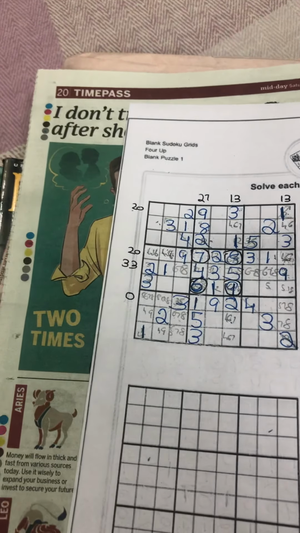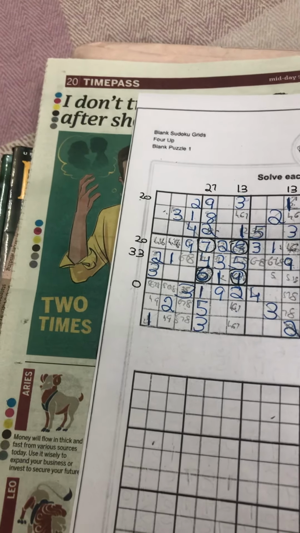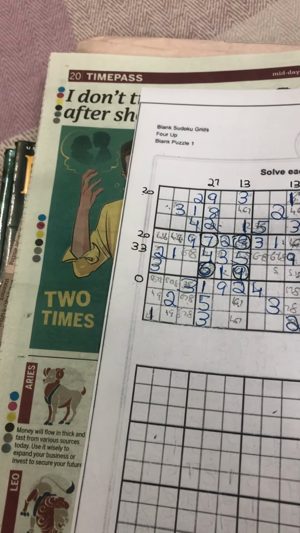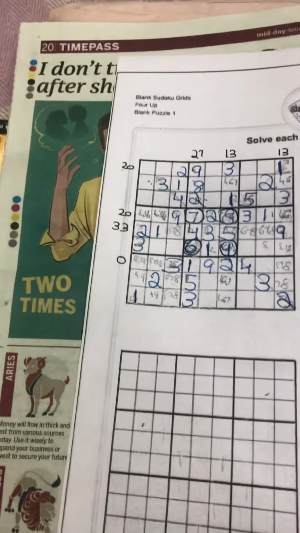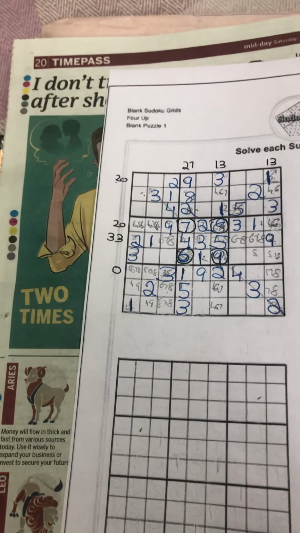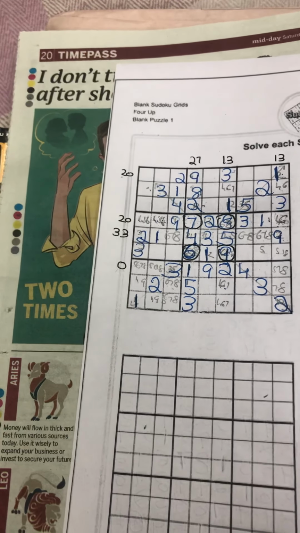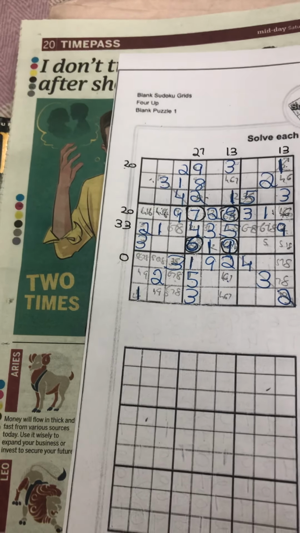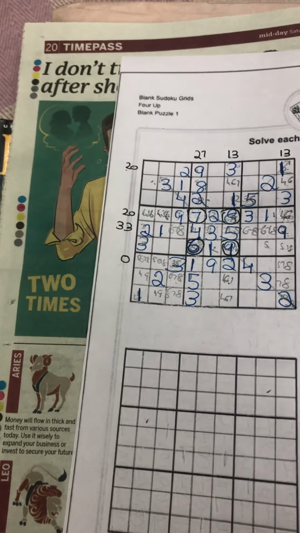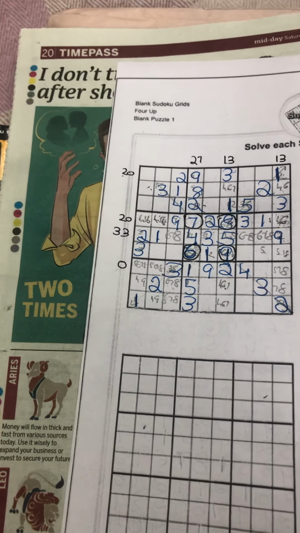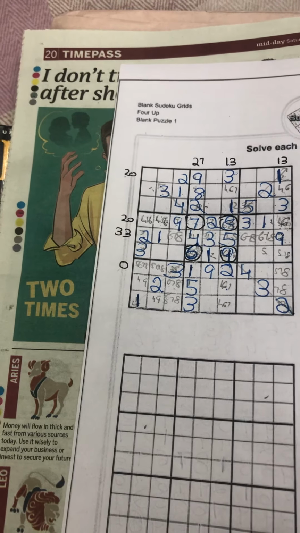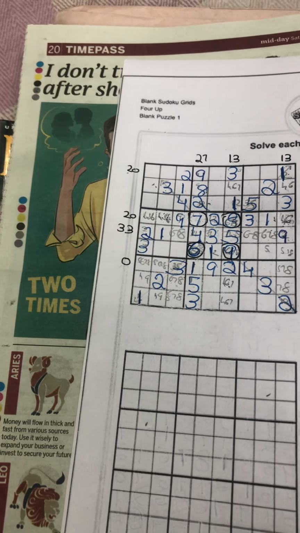Now let's take a look at it. Four and a 9. Now, where can we fix a 9?